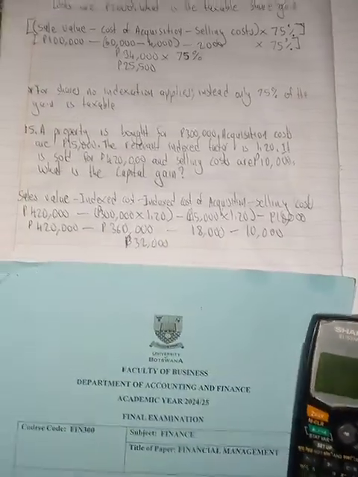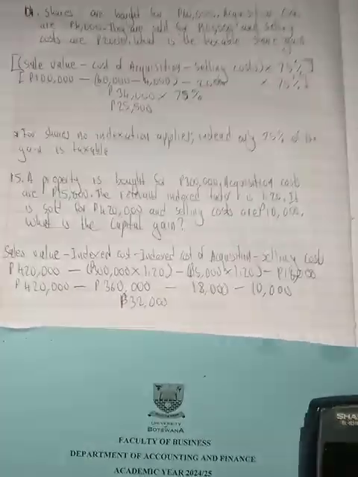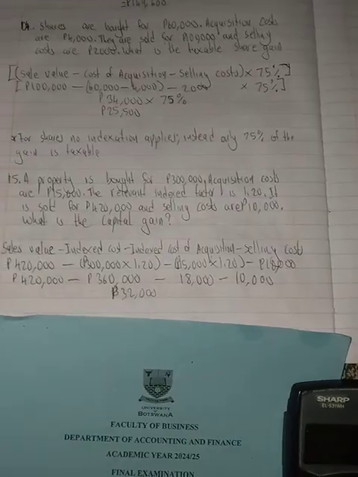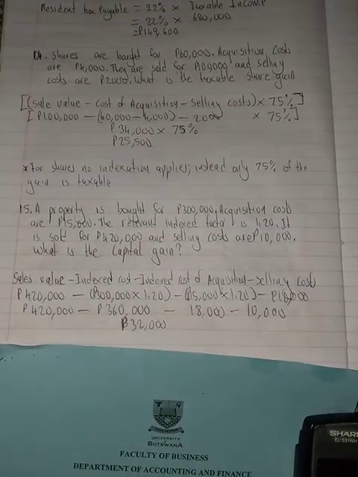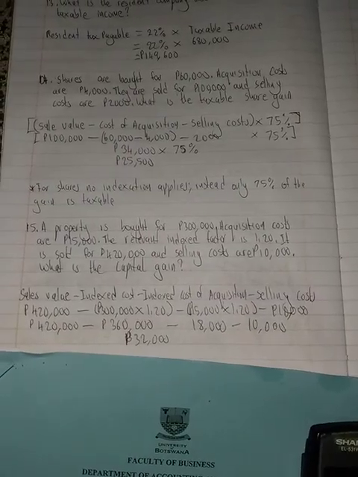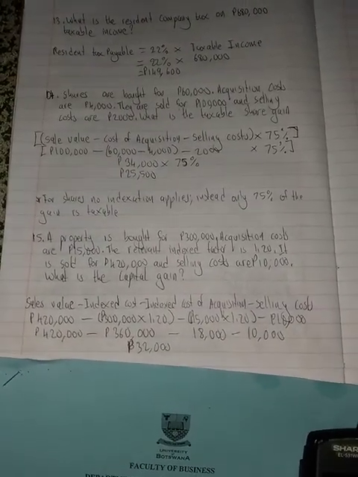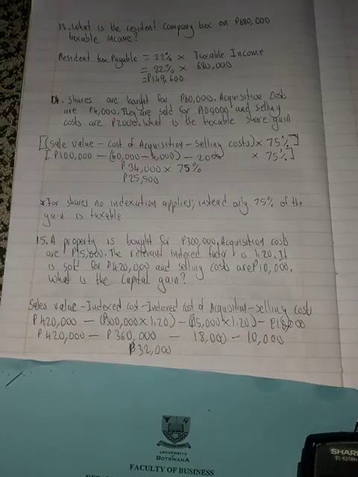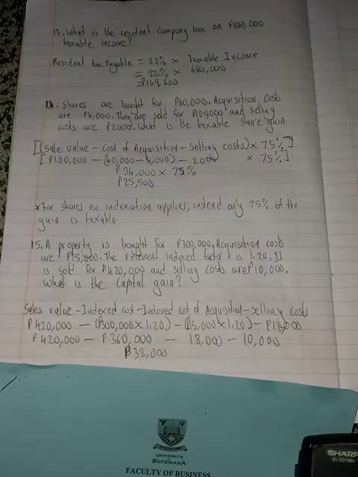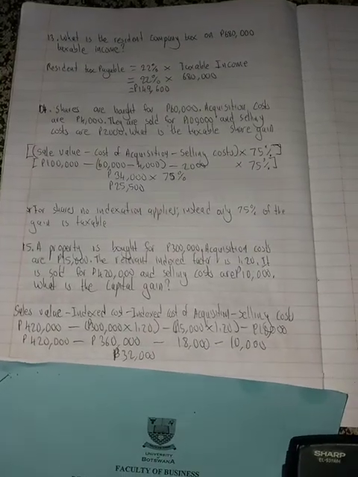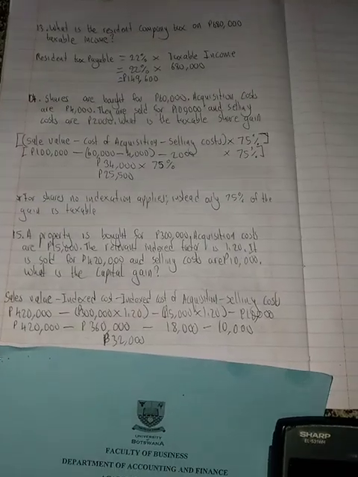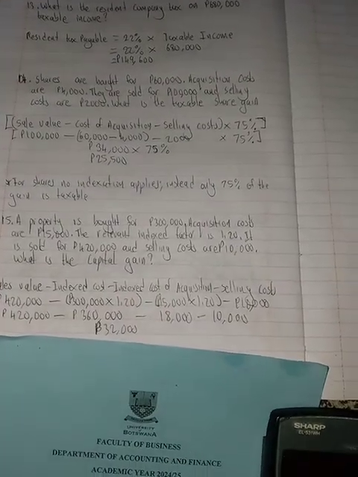As easy as I was showing you. You don't even have to write too much. You can just solve it all in your calculator. So this is how you basically break them down. It's your sales value minus your index cost of acquisition minus the selling cost, and that should give you your capital gain. And like that we are done. Easy does it. Peace and love.